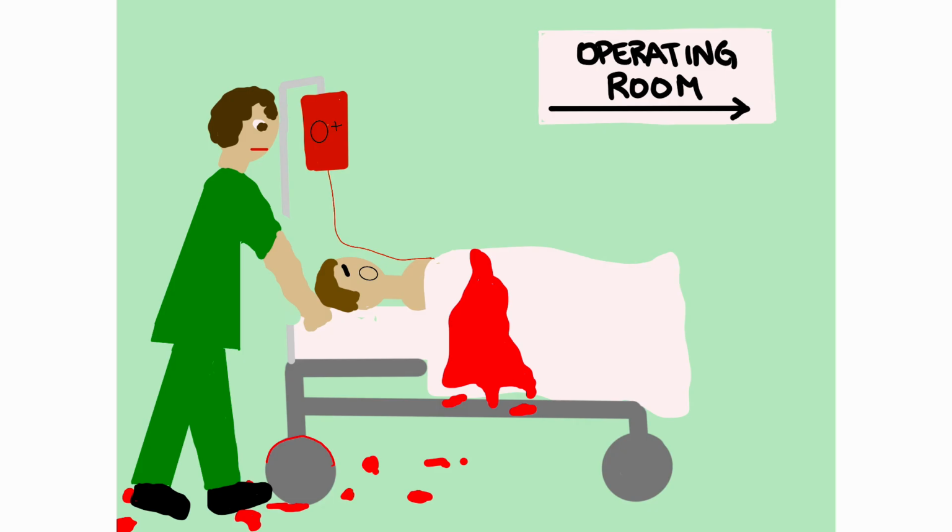It takes 5 to 15 minutes, depending on your lab, to get type specific blood, meaning blood that is ABO and Rh compatible. I would argue there is a rare circumstance where you cannot wait for type specific blood. But in order to make this work, you're going to have to be thinking ahead and preparing.